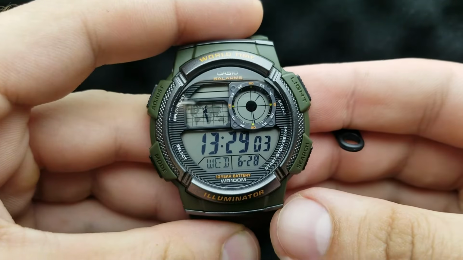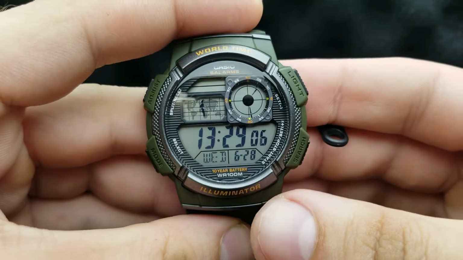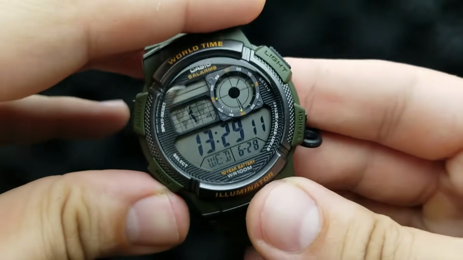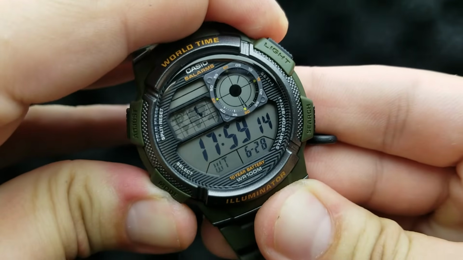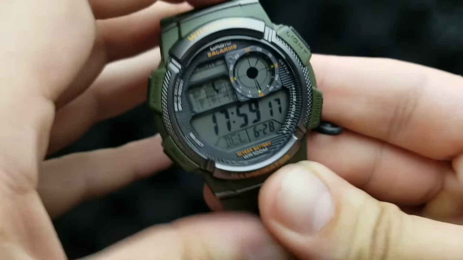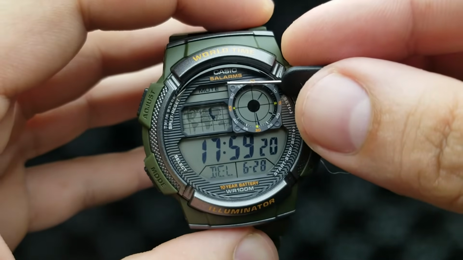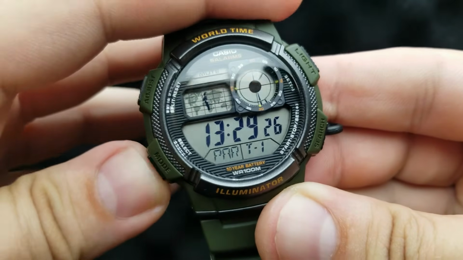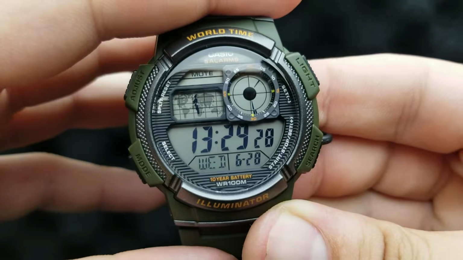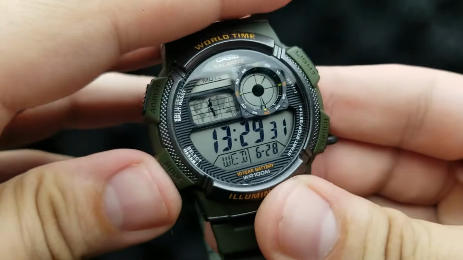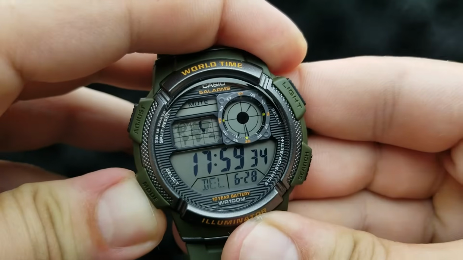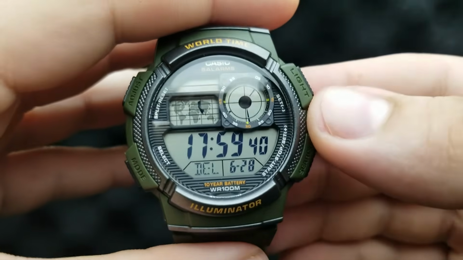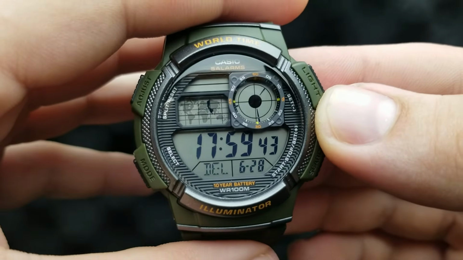What's left to say about this watch is that there's an option for you to mute this watch, and that is done from the standard timekeeping mode by pressing and holding the mode button until you hear the beep. Hold it, and there it is. It says over here that the watch is muted. Now get back to the standard timekeeping mode, and as you can see, there are no sounds. To unmute it, simply again press and hold the mode button for about 3 seconds. And there it is. Now it's unmuted.